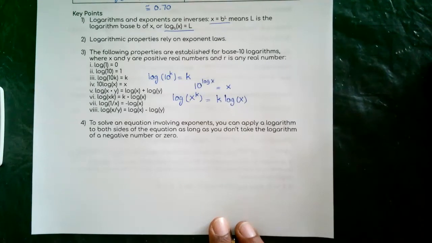The same way, we can take the logarithm of the expressions on both sides of the equation. All we need to do is to make sure there is no negative number or zero, because we cannot determine the logarithm value of a zero or a negative number.